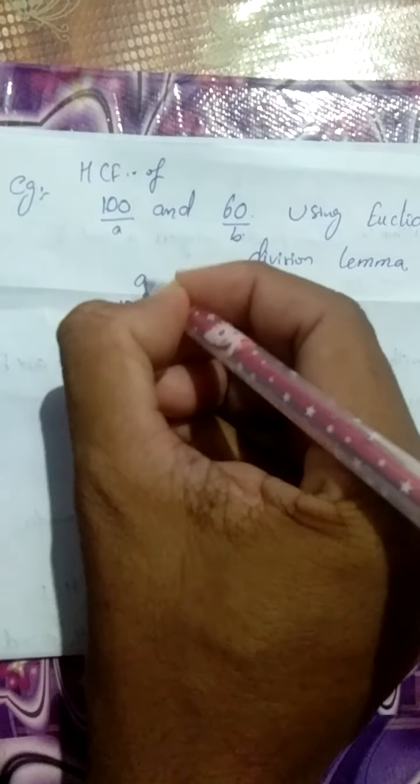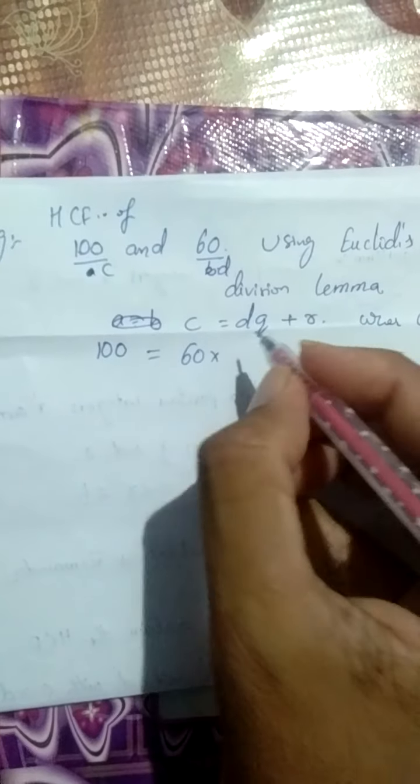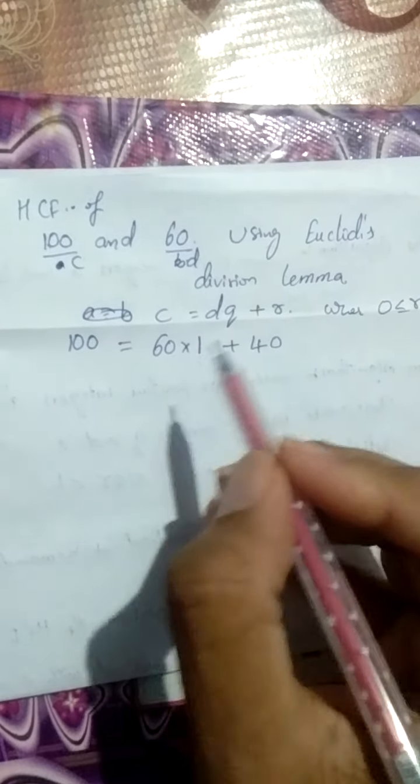We know the condition c equals dq plus r, where r lies between 0 and d. With this condition, c is 100. In the 60 table, 100: 60 times 1 is 60, and the remainder is 40.